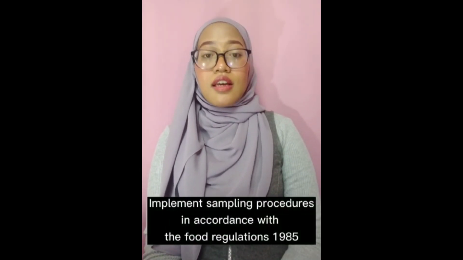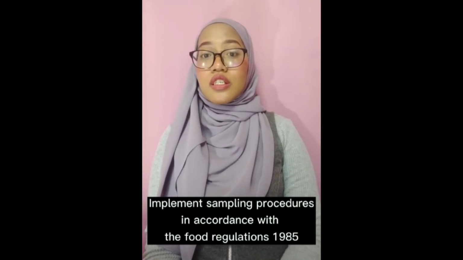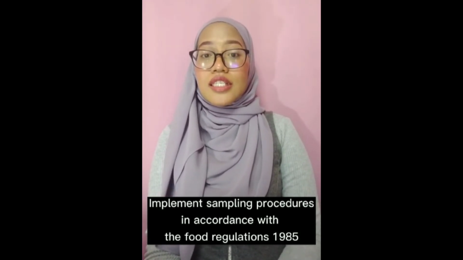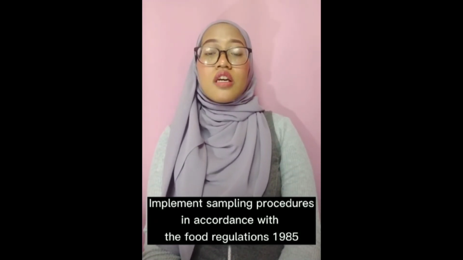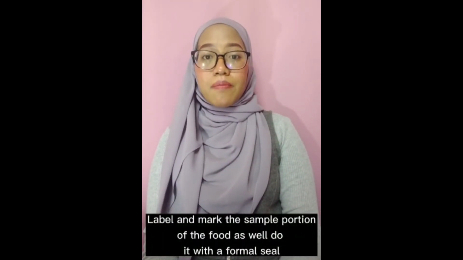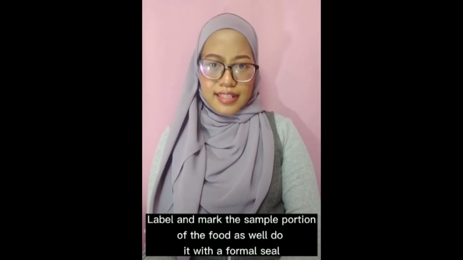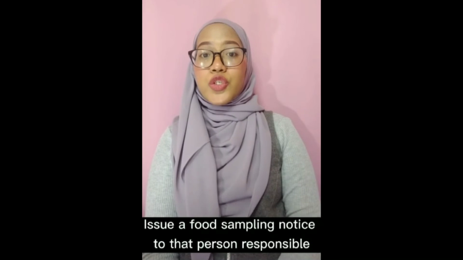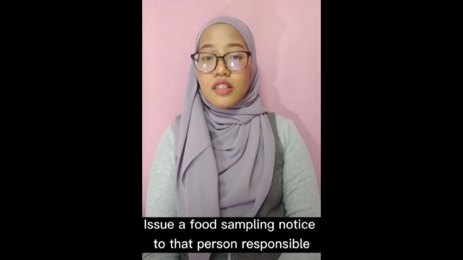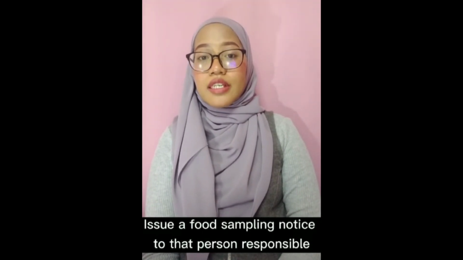Implement the sampling procedure in accordance with the Food Regulations 1985. Next, label and mark the sample portion of the food and seal it with a formal seal. And issue a food sampling notice to the person responsible.